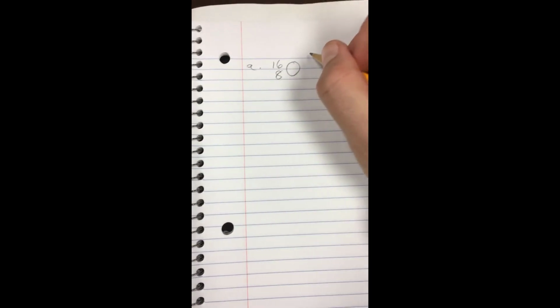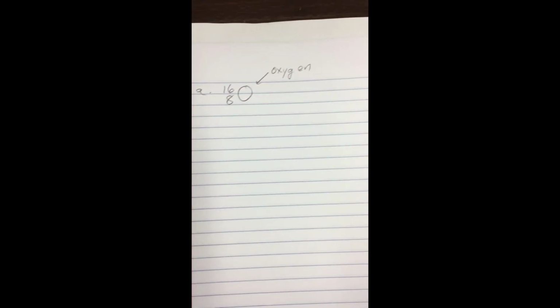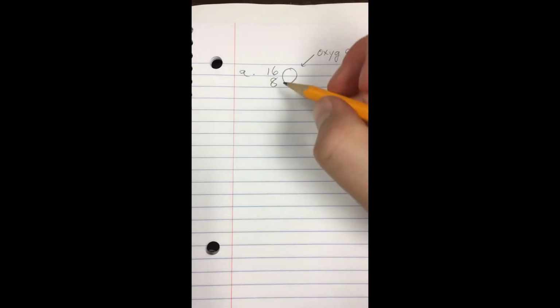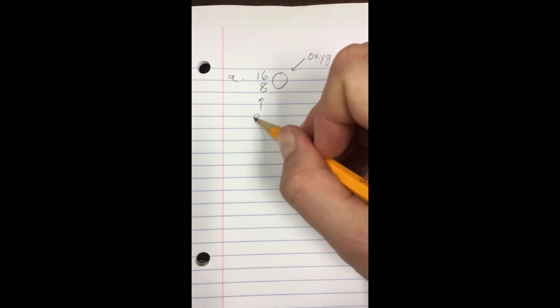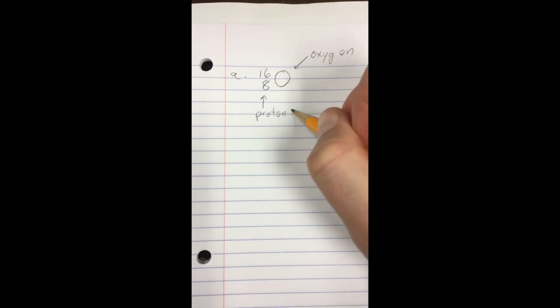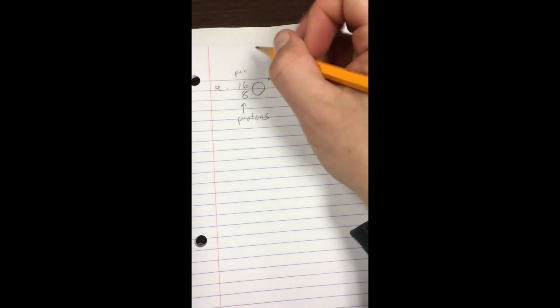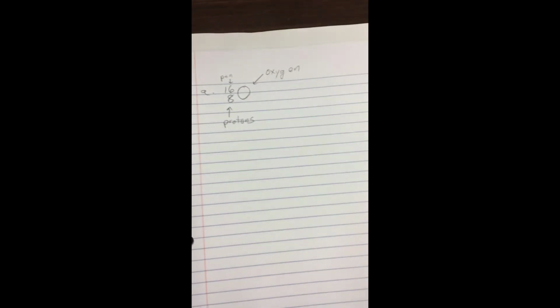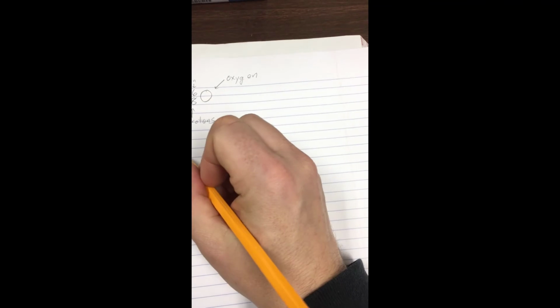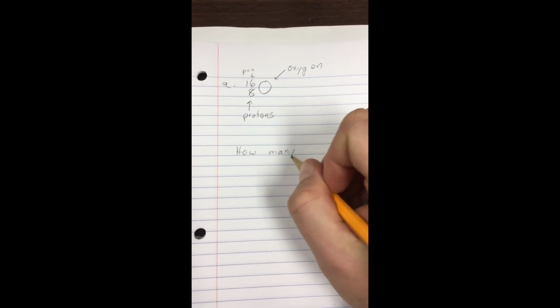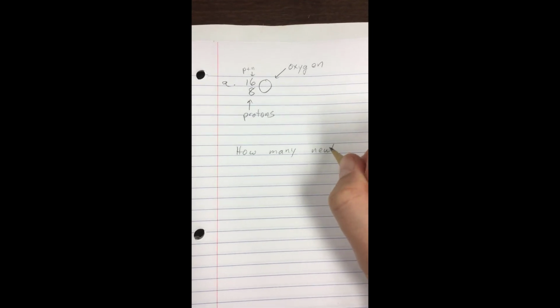So I know this is oxygen for 2 reasons, based on the symbol, but also based on the number of protons. I know that protons plus neutrons is equal to 16. So the question is, how many neutrons?